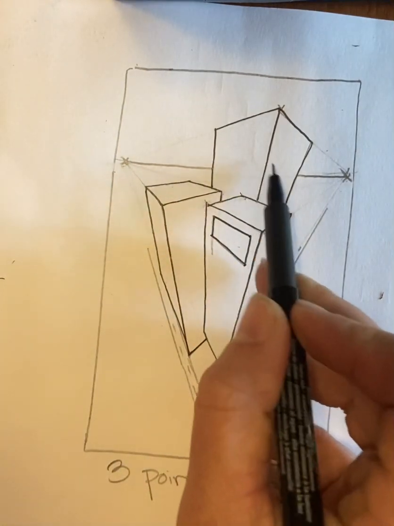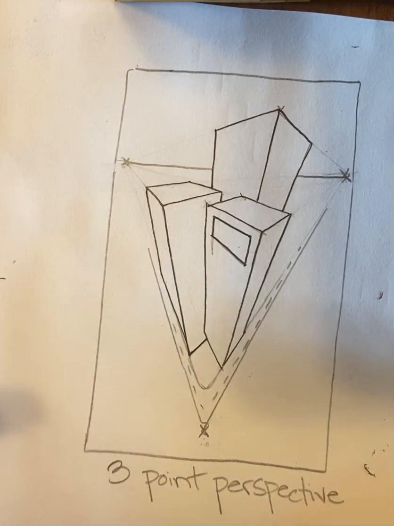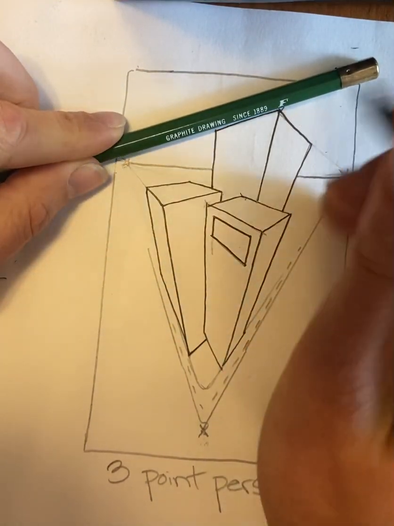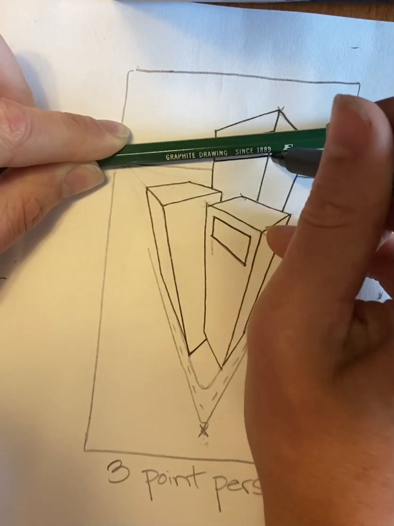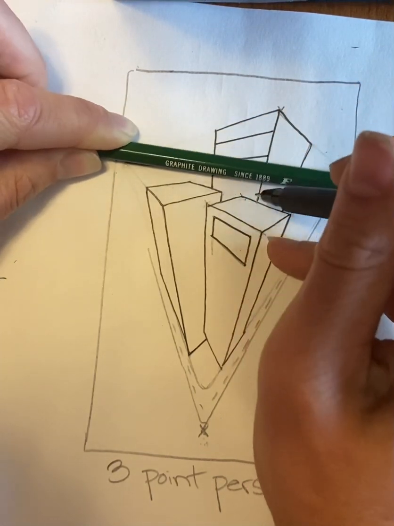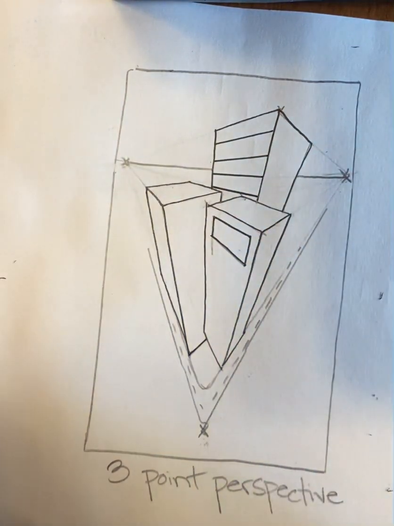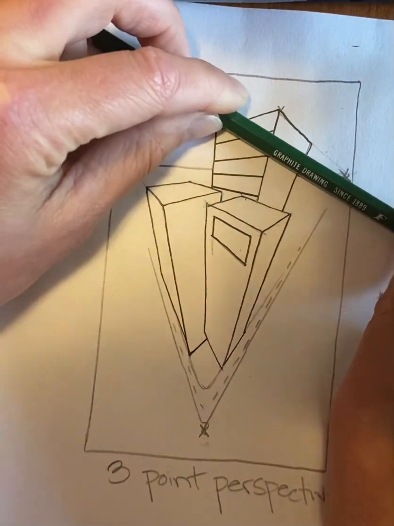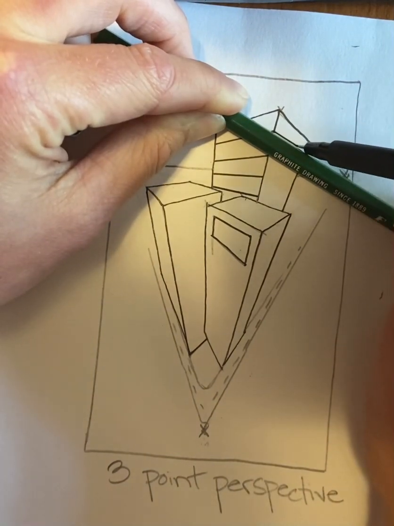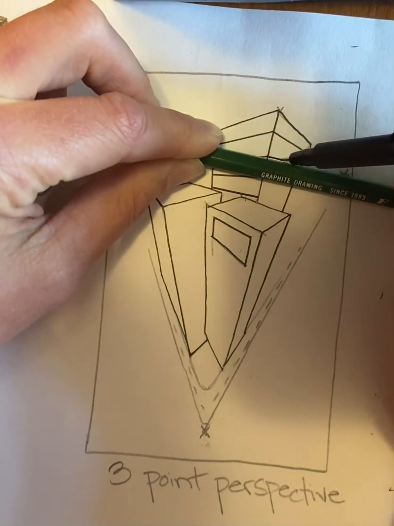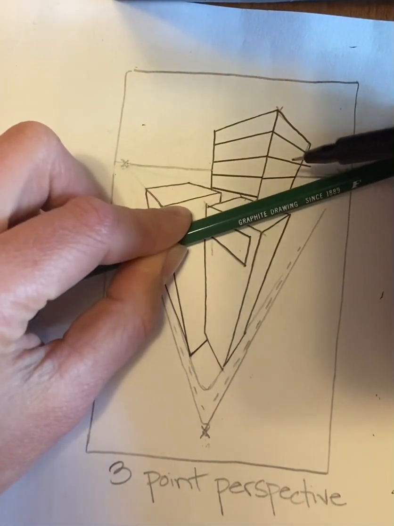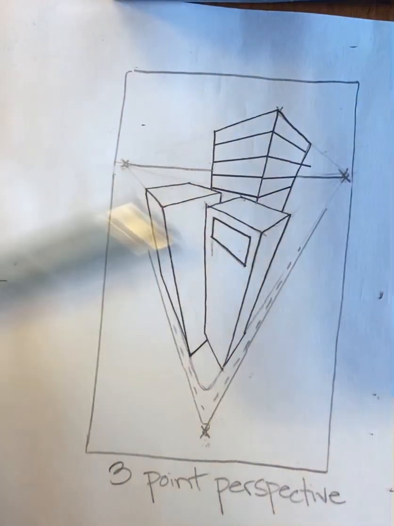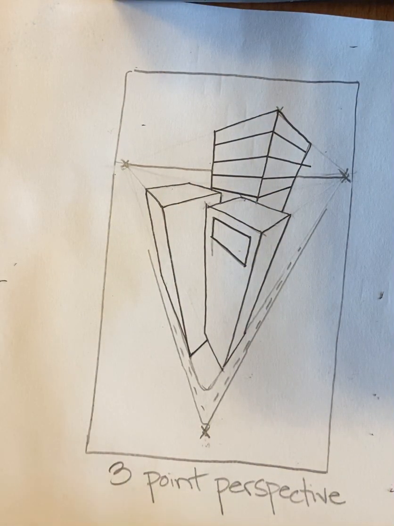I could even make this one full of glass. So I'm going to use the poor man's ruler again here. These are just going towards my left side vanishing point, like that. These are going to go to the right side vanishing point. Oops. That's why you draw with a pencil before you draw with a pen. Oh well. Like that. So there are many, many things you can do in 3-point perspective. It's pretty fun and it looks pretty cool.